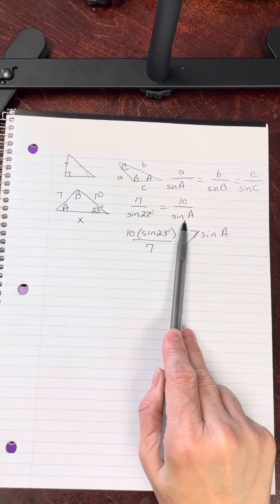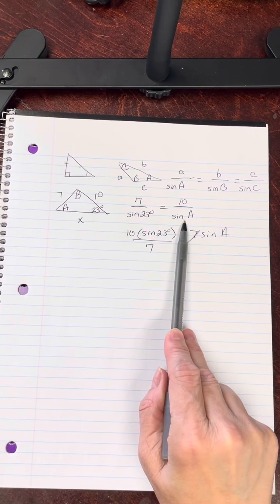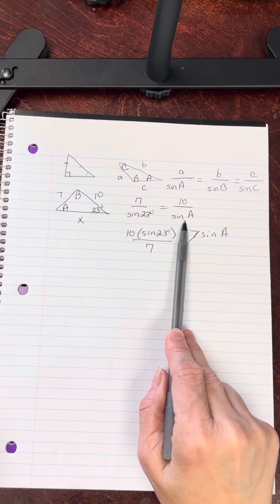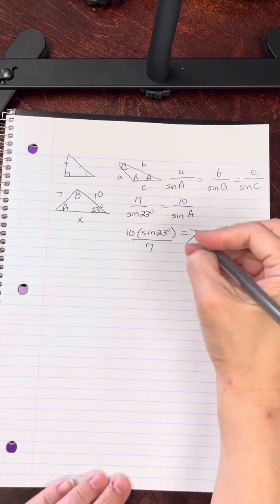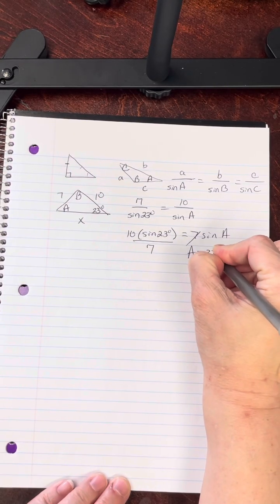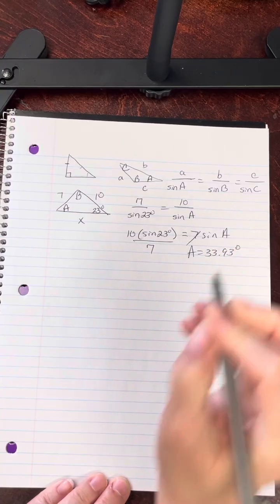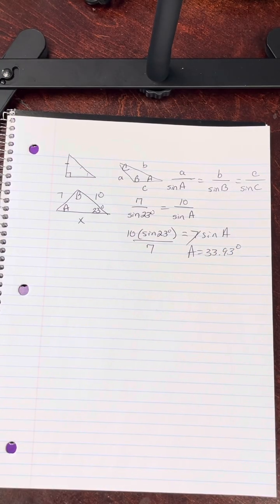So will I use sine or will I use inverse sine to spit out the degree? Inverse sine. So then I second shift, however your calculator wants it, and hit the word sine. And that should spit out a degree of 33.93 degrees.